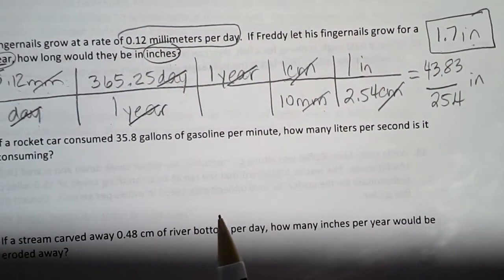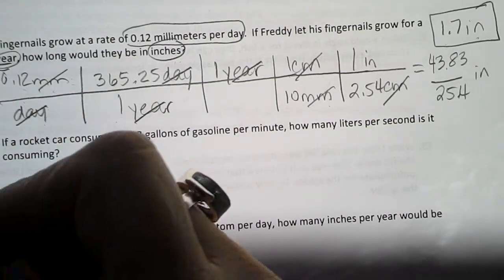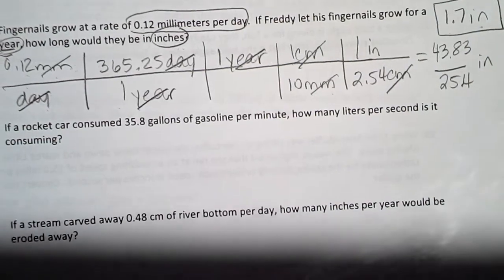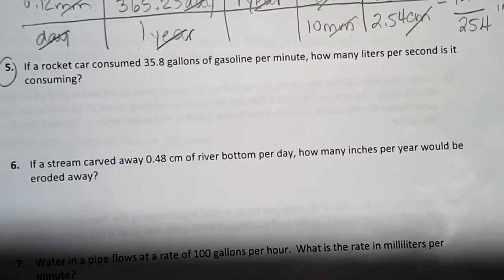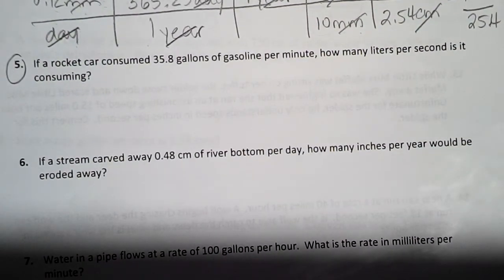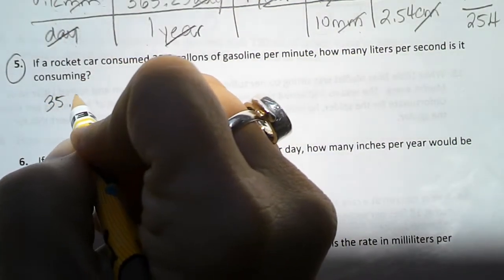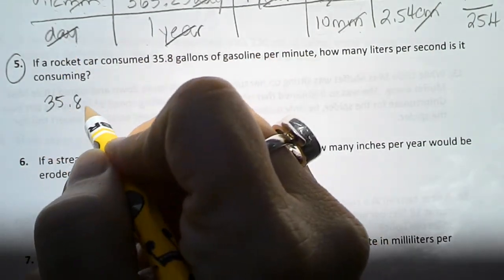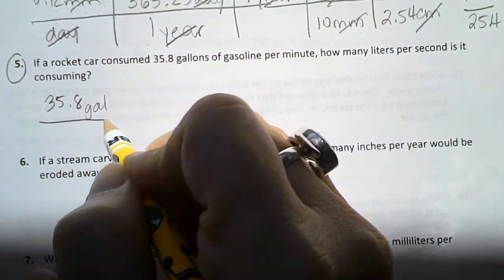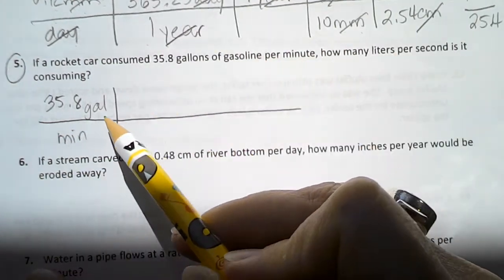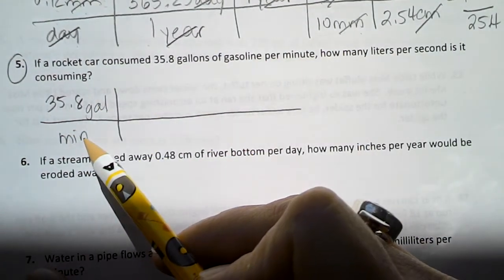Let's do an odd one for my other students. Let's do number 5. If a rocket car consumed 35.8 gallons of gasoline per minute, how many liters per second is it consuming? So we're going to start with 35.8 gallons per minute. And I want to change gallons to liters and minutes to seconds.